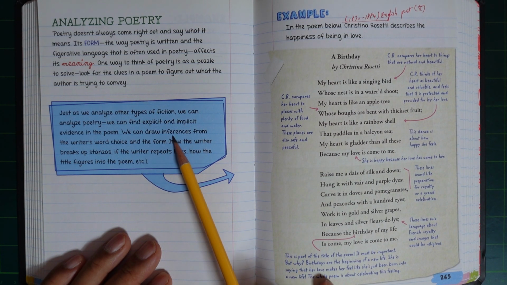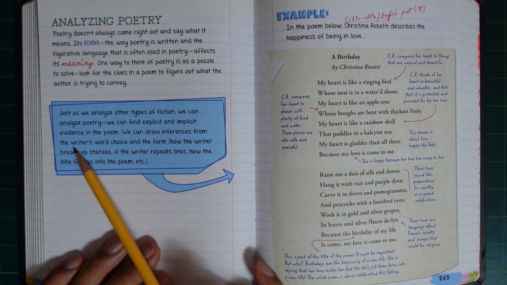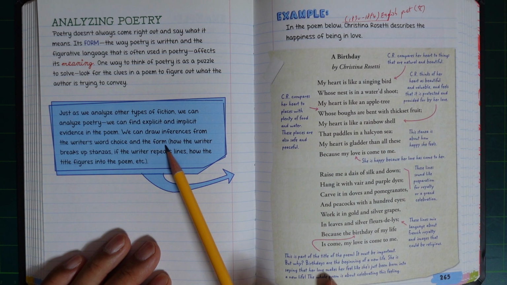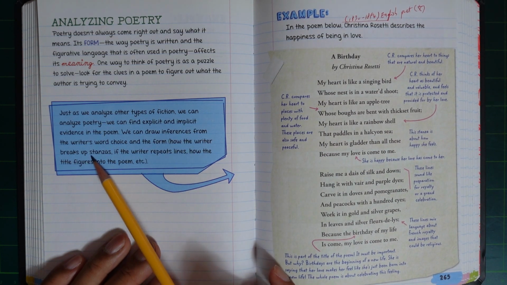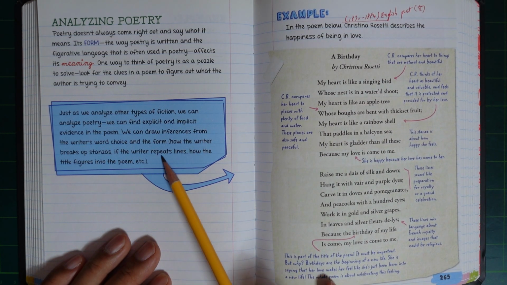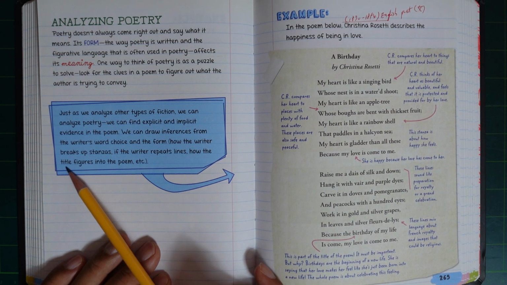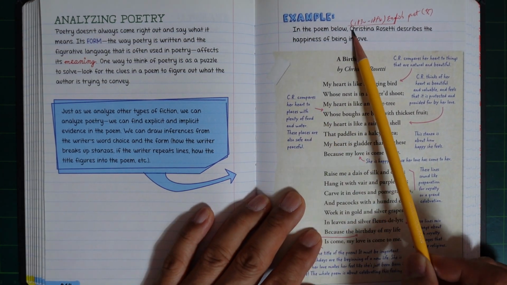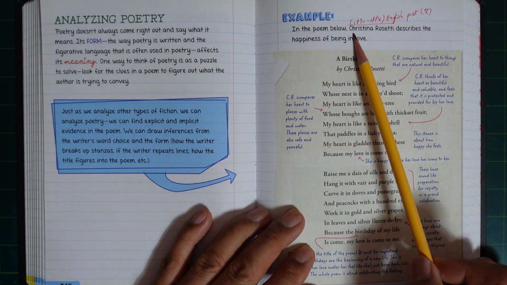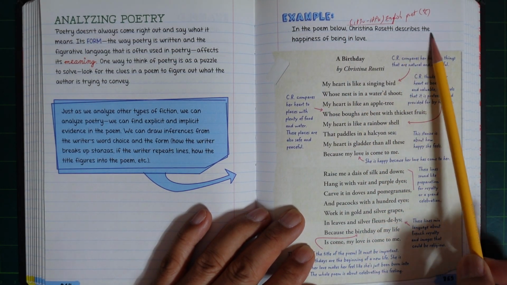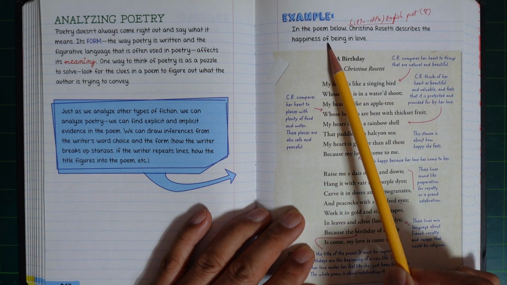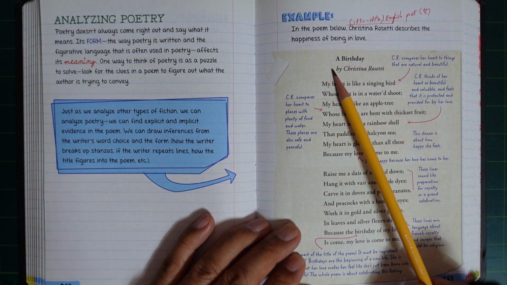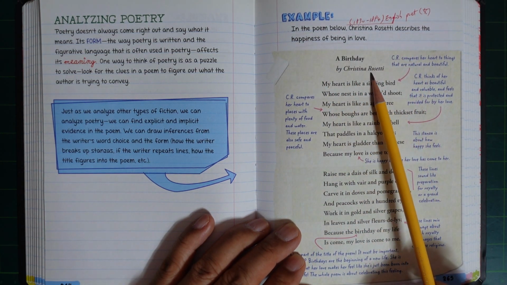We can find explicit and implicit evidence in the poem. You can draw inferences from the writer's word choice in the poem, how the writer breaks up stanzas, if the writer repeats lines, how the title figures into the poem, etc. Example, in the poem below, Christina Rossetti described the happiness of being in love. "A Birthday" by Christina Rossetti.